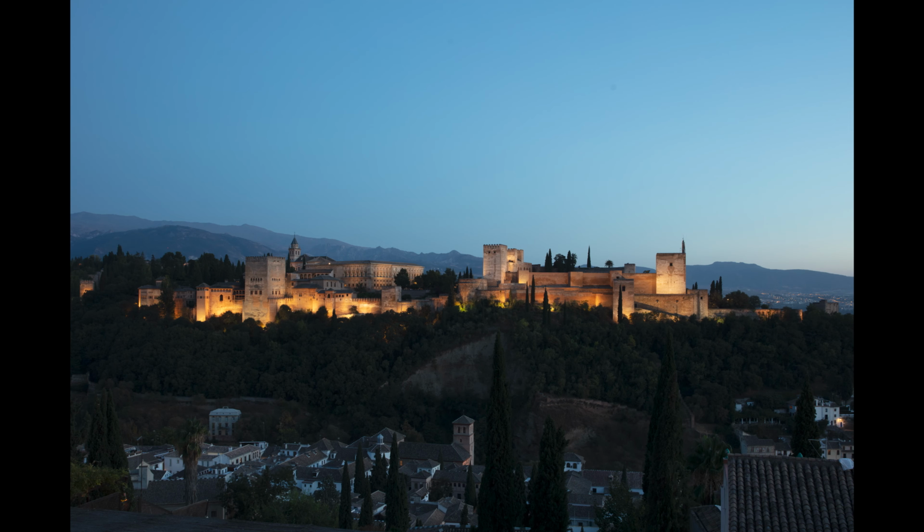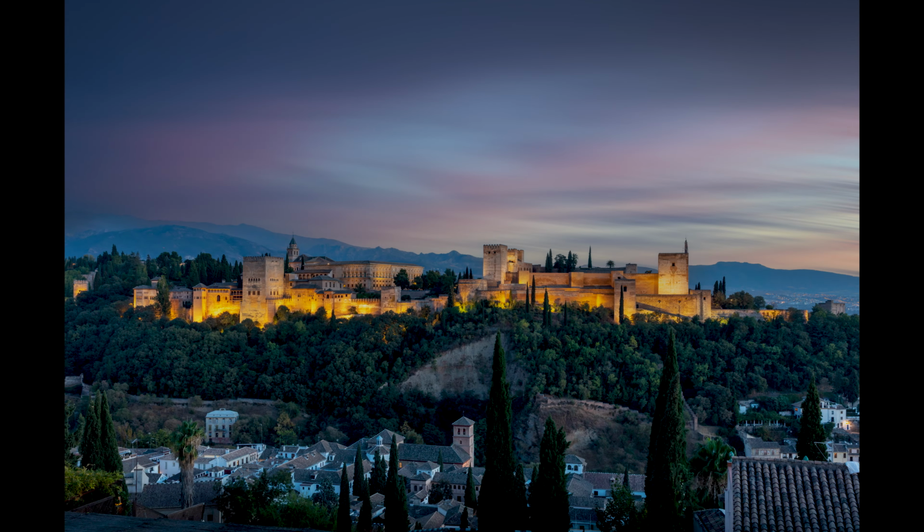This is the Alhambra in Granada at dusk. There's a boring sky and blocked up shadows. Now watch me turn this flat raw file into a cinematic dusk shot using Adobe Camera Raw and Photoshop's sky replacement feature. Plus stick around for 5 Granada travel tips that you may actually use.